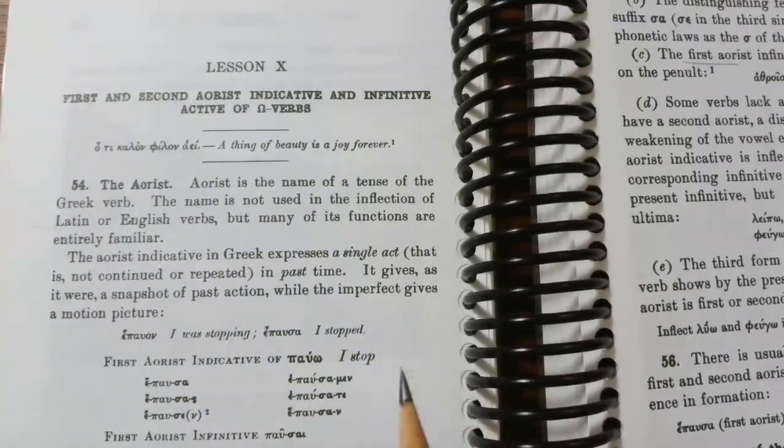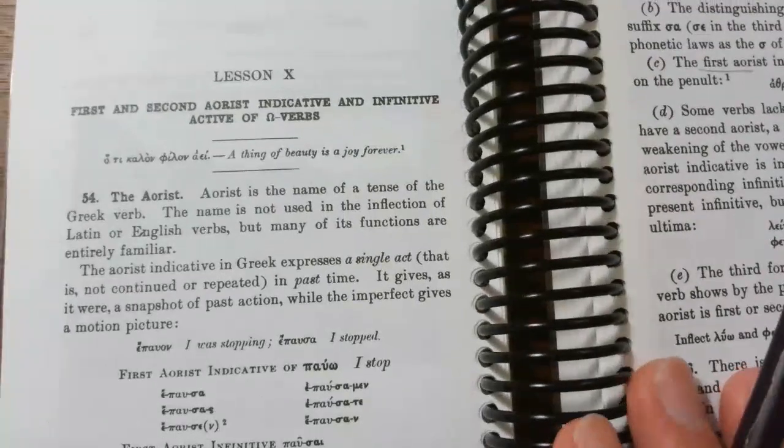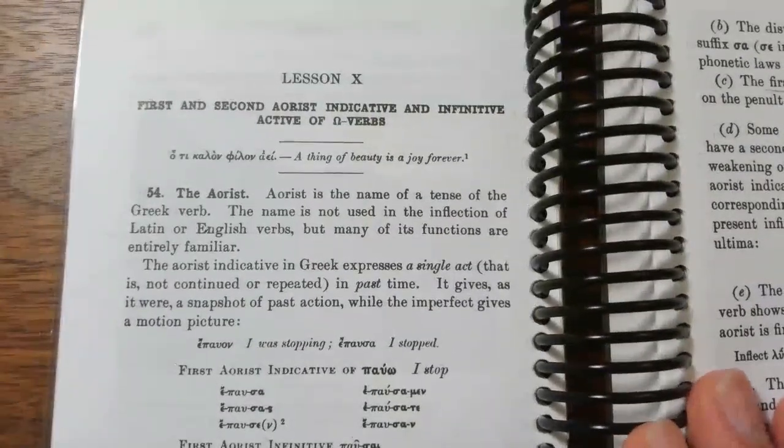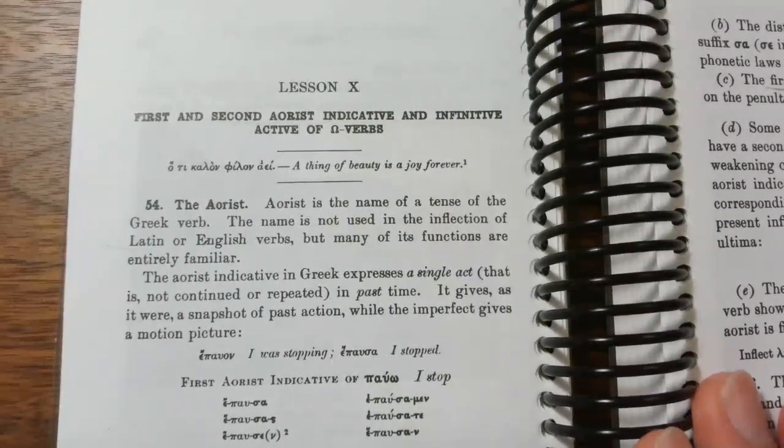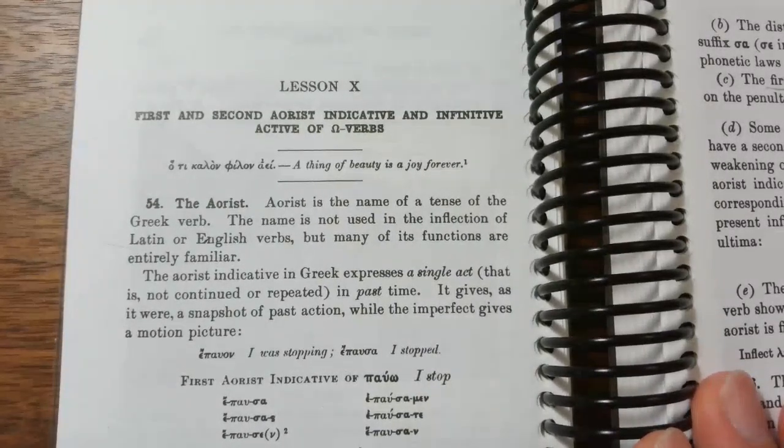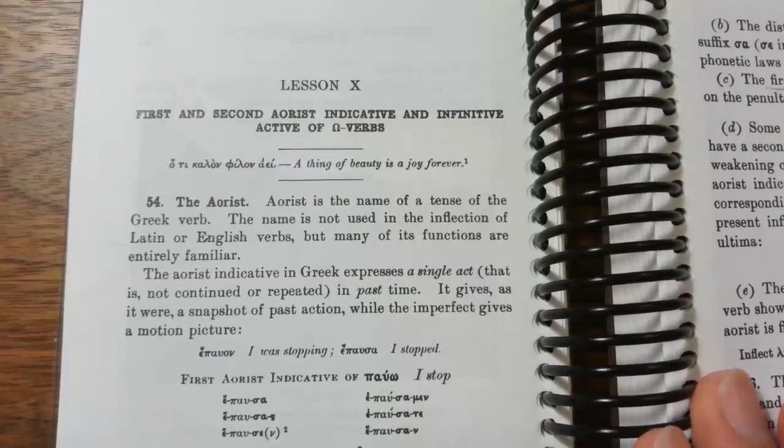This is Greek lesson number 12 for Crosby and Schaeffer, chapter 10. And today we're going to be talking about the aorist tense, which is a pretty fun tense. So let's just get right into it.